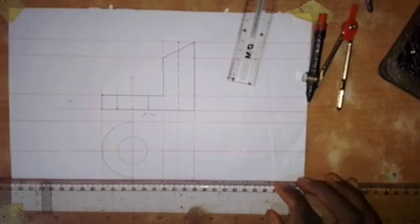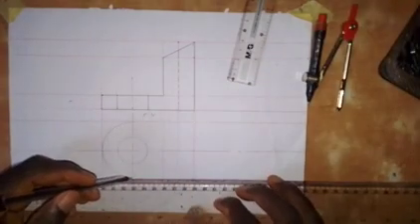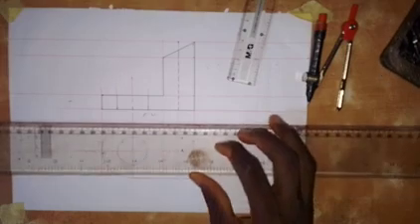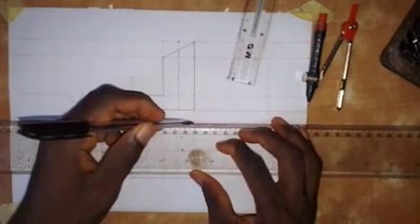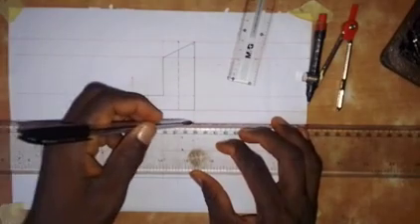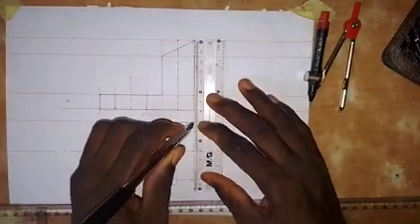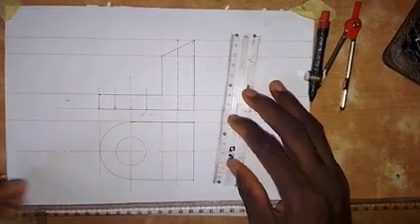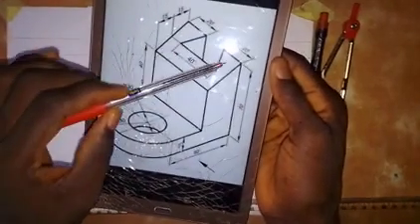Here now we are going to draw the horizontal line. Let's make it a thick line at once. So this is it. And then this also, we make it a thick line from here to this end. Alright, and then we make this a thick line, like this. Then we need to bring out this shape in the top view or in the plan.